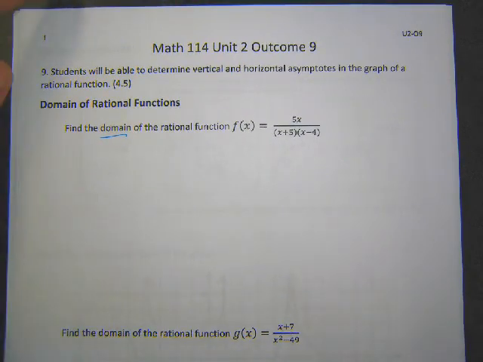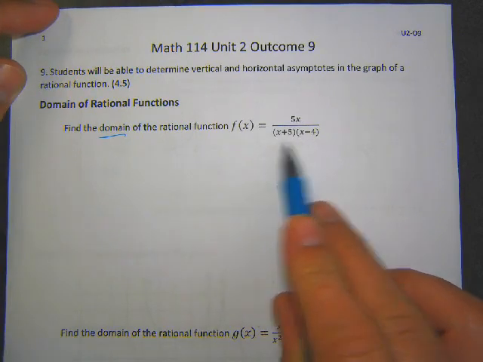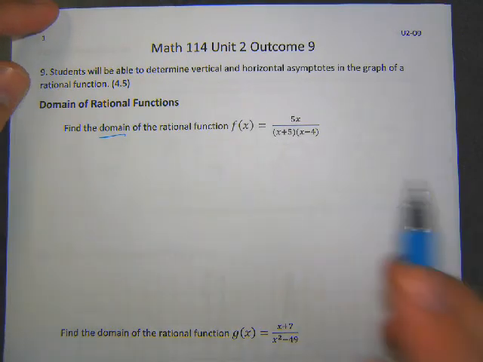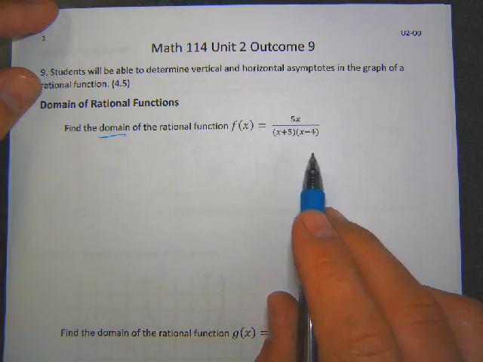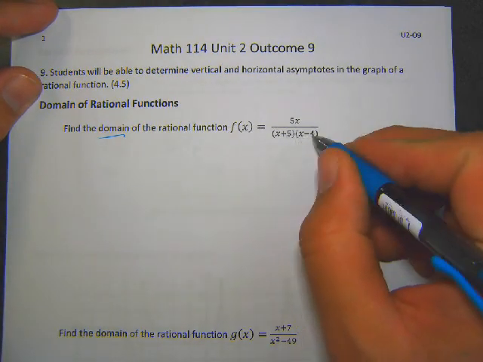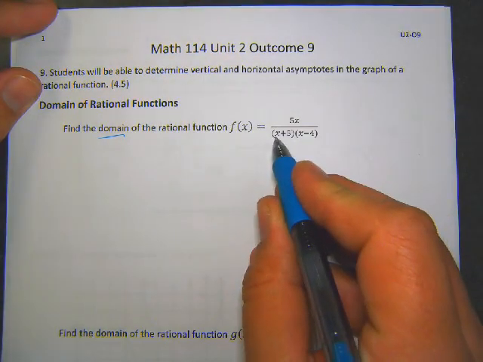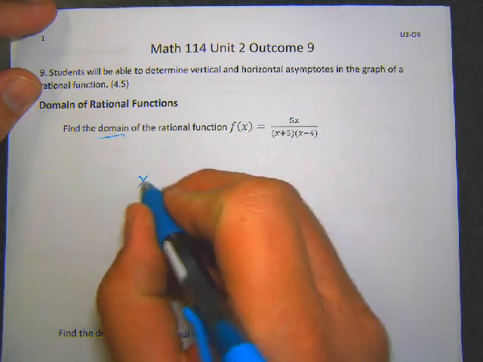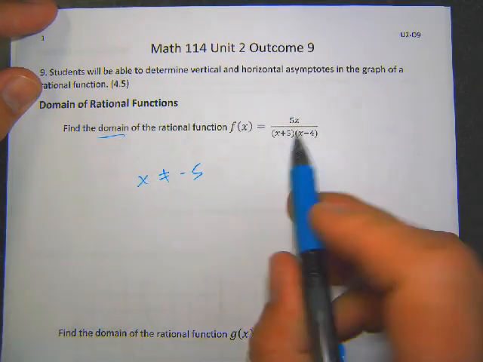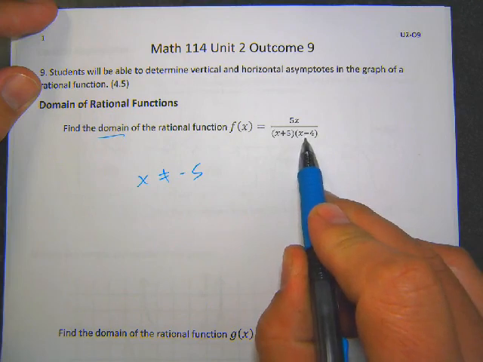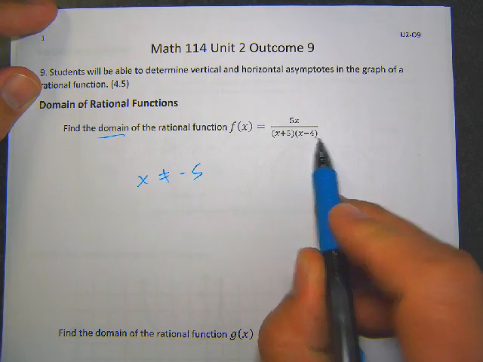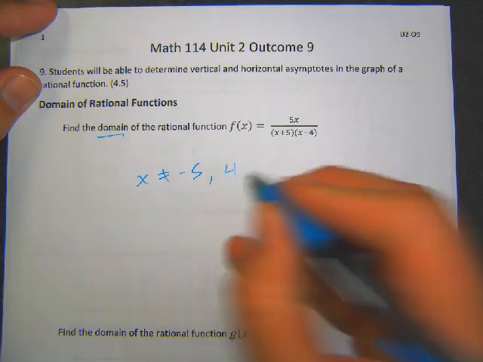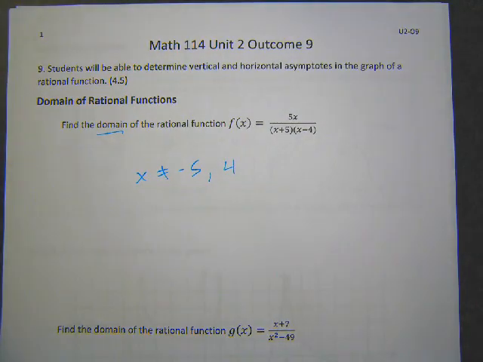So I have to look at these and think about what numbers I could plug in for x that would make the bottom equal 0. Now this one's nicely factored, so it makes it pretty easy. I just think about what would make the bottom 0. Well, here you can see that negative 5 plus 5 would be 0. So we can't let x be negative 5. That would be one number we don't want. And here you can see 4 minus 4 would be 0. So we can't let x be 4. And so those are the only two numbers we really have to avoid.